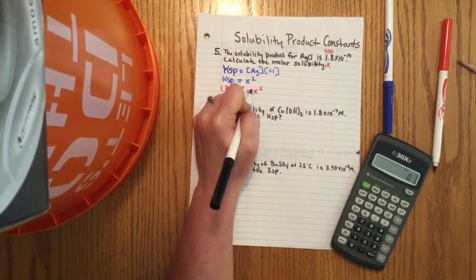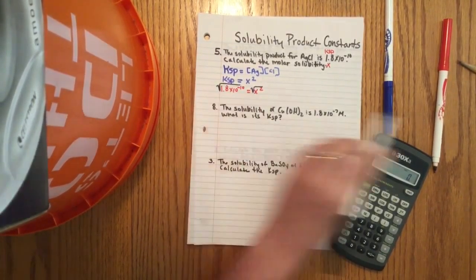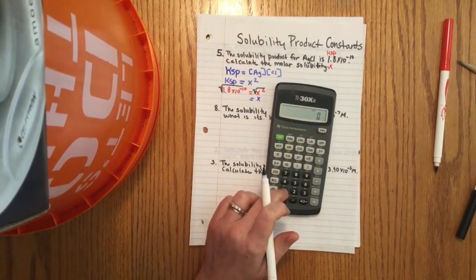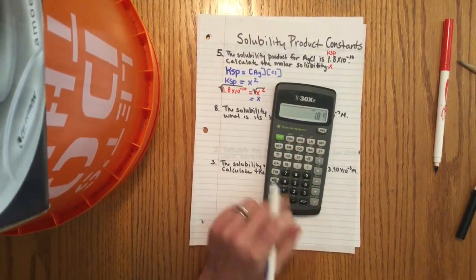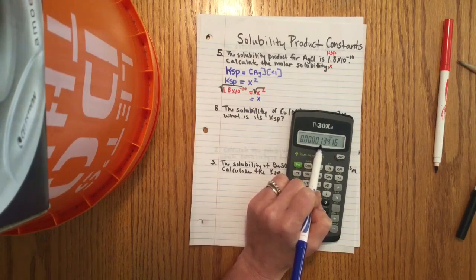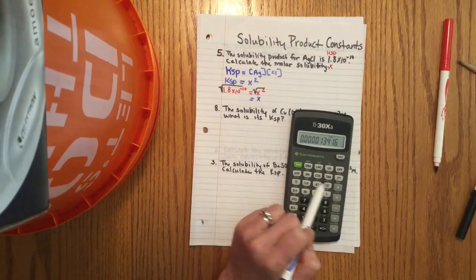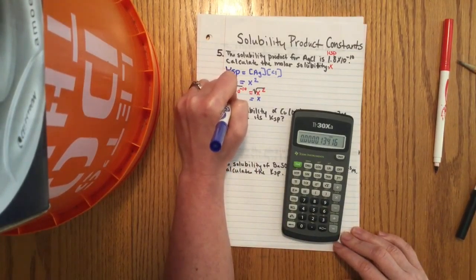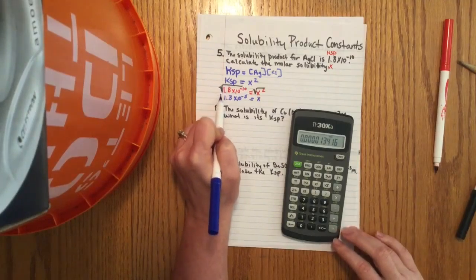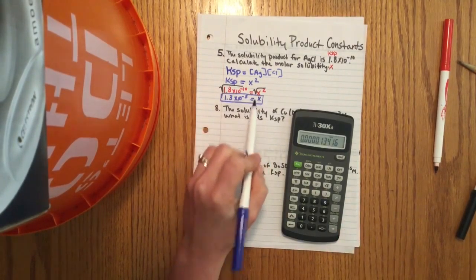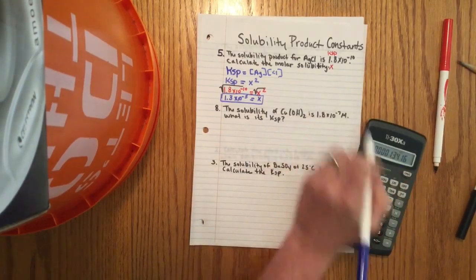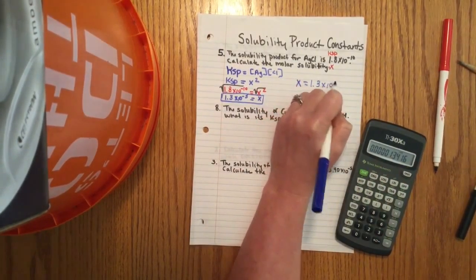Well, how do I solve for x whenever it's in this situation? I'm going to take the square root of both sides. So my answer is going to be x equals whatever the square root of 1.8 times 10 to the negative 10 is. I'm going to type that into my calculator: 1.8 times 10 to the negative 10, and then take the square root of that, and I get 1.34, and that's 5 decimal places back. So 1.3 times 10 to the negative 5. I'm sorry, that's my answer for x, because I plugged 1.8 into my spot for KSP. So my molar solubility, or x, equals 1.3 times 10 to the negative 5.